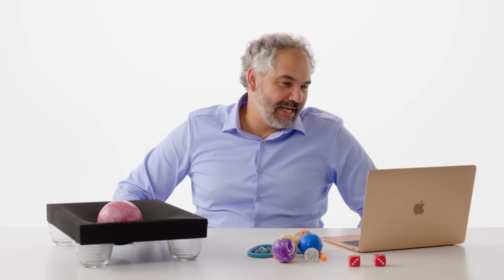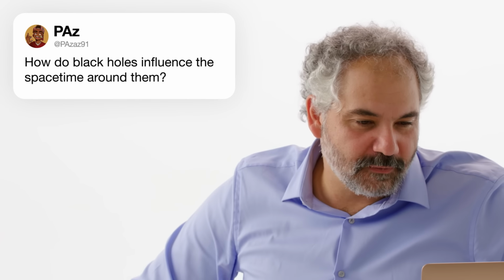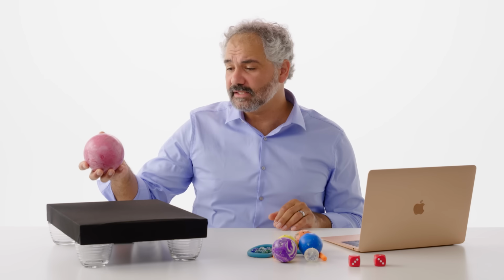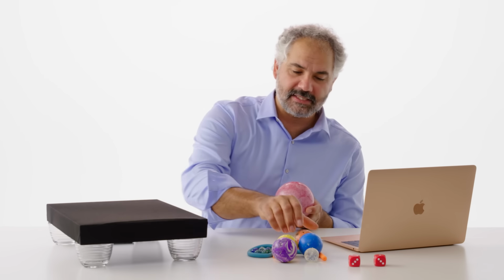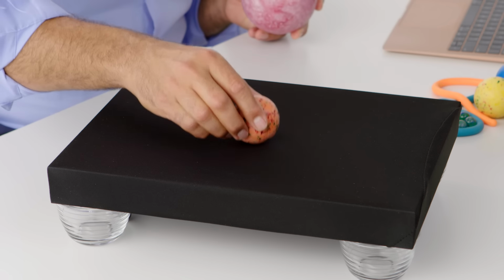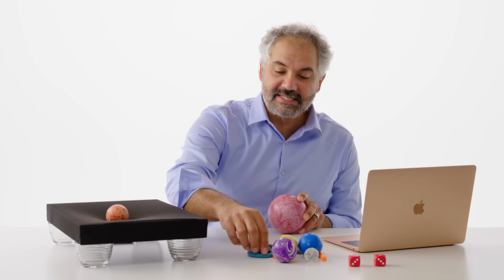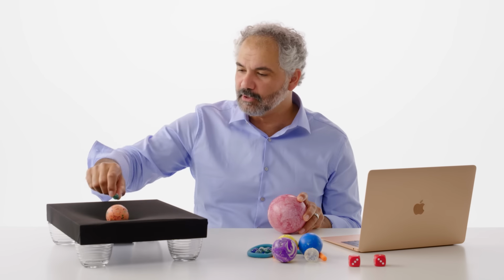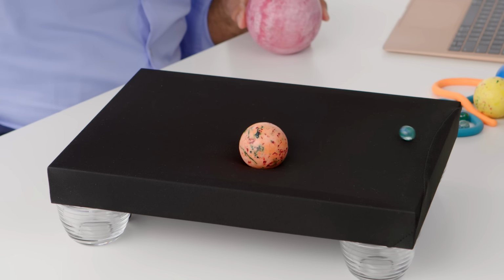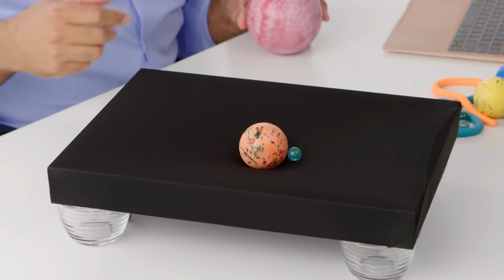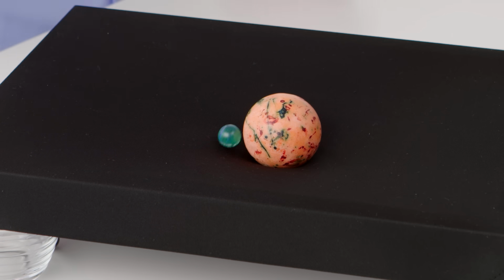At Pizzazz91 asks, how do black holes influence the space-time around them? Anything that's massive will bend space-time. So if I think about this sheet of elastic as being space-time with nothing in it, as soon as I put something that has any mass in there, it bends space-time around it. If I then take something really small like this marble and give it a little bit of oomph, it'll orbit around that object. And it's that following curved space-time is why the Earth moves around the sun.